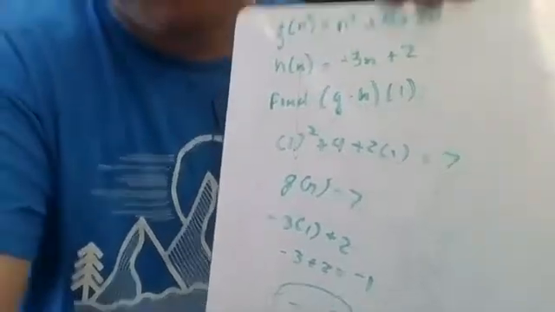All right, let's do one more problem. It's going to be a little different. Let's do this problem. We're going to do number 18. Okay, let's do number 18 real quick. All right, 18 is the g of n equals 2n plus 3, and the h of n is equal to n minus 1. And in this case, it says find the g of h of n.